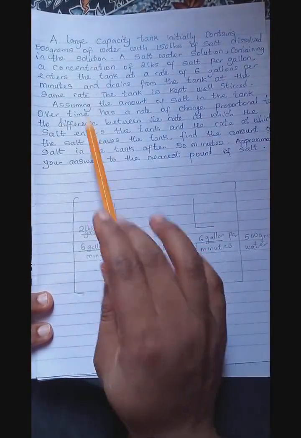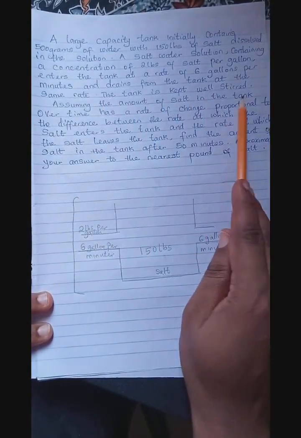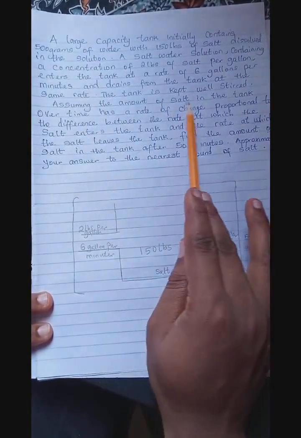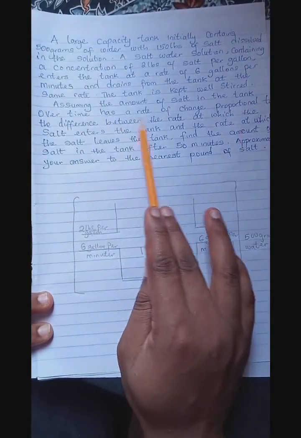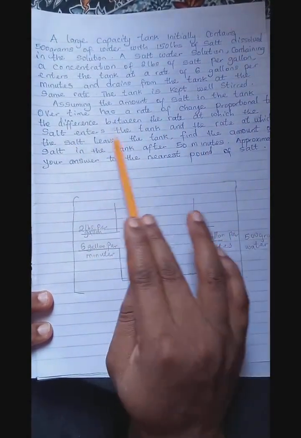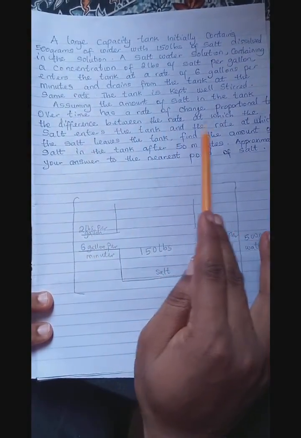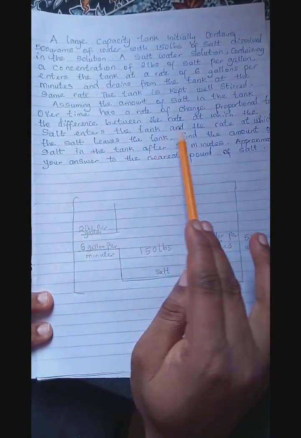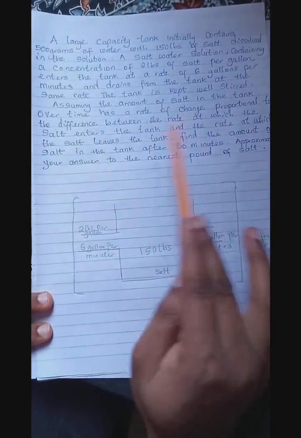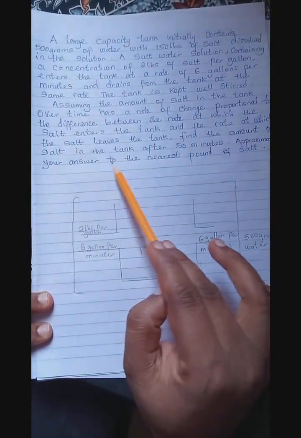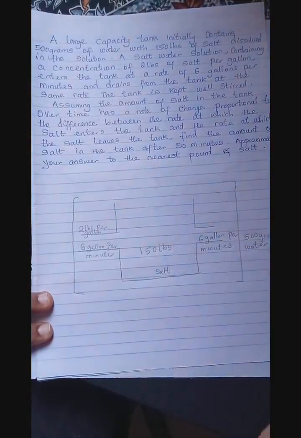The question: the tank is kept well stirred, assuming the amount of salt in the tank over time has a rate of change proportional to the difference between the rate at which the salt enters the tank and the rate at which the salt leaves the tank. Find the amount of salt in the tank after 50 minutes.